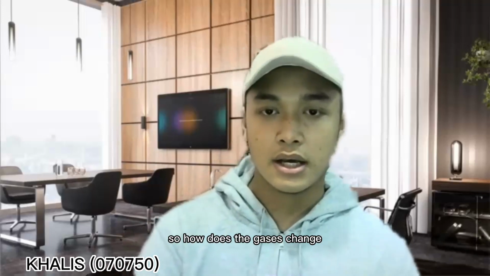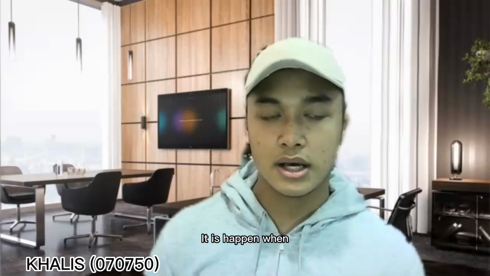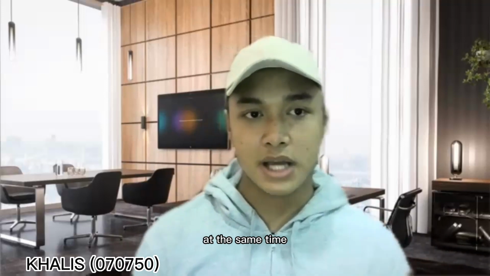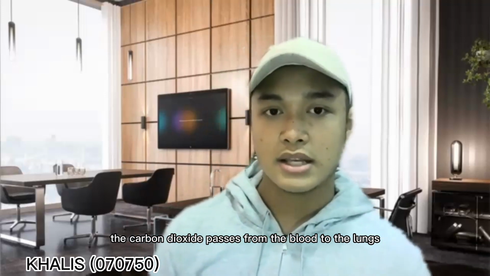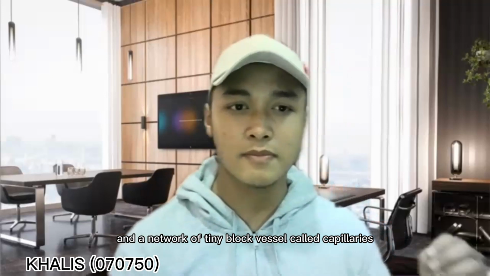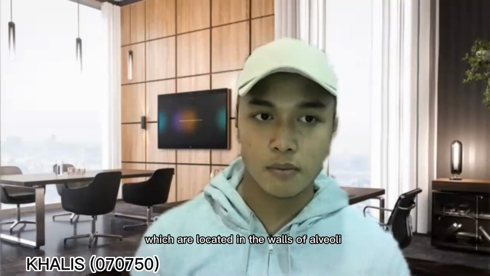So how does the gas exchange happen? It happens when the oxygen moves from the lungs to the bloodstream. At the same time, the carbon dioxide passes from the blood to the lungs. This happens in the lungs between the alveoli and a network of tiny blood vessels called capillaries, which are located in the walls of alveoli.